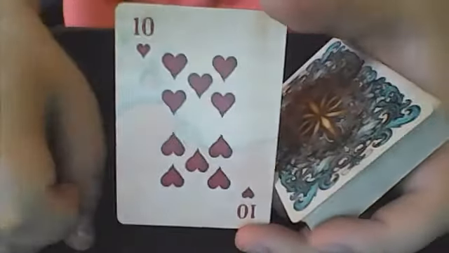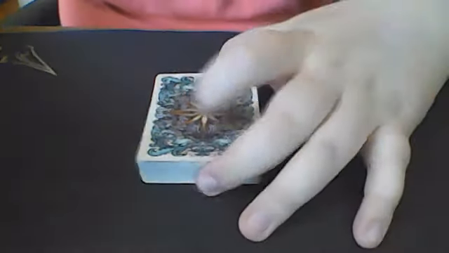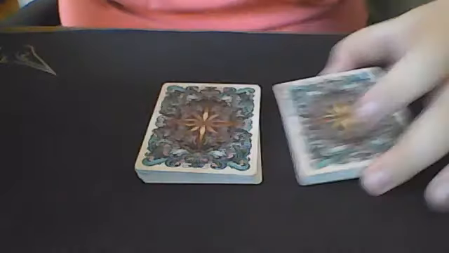But after the spectator has remembered their card, I would take it back. So here it is one more time. And I would shuffle it somewhere into the deck, just like this. So after I have done that, I would have the spectator go ahead and cut the deck about in half and just leave it like that in half.